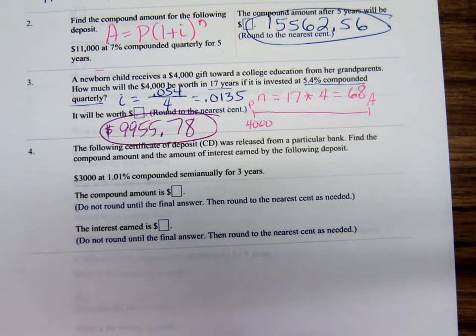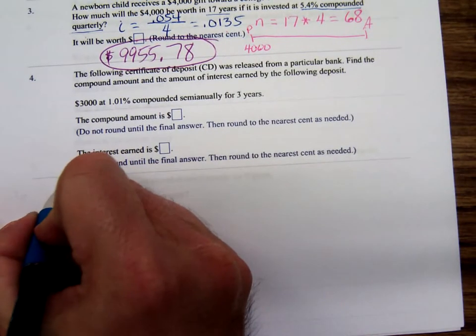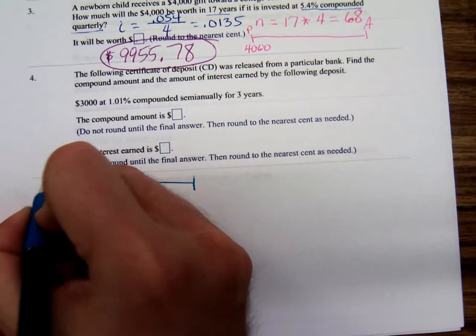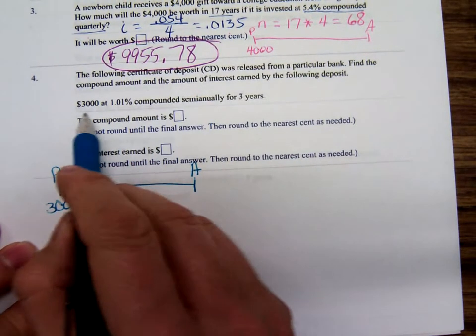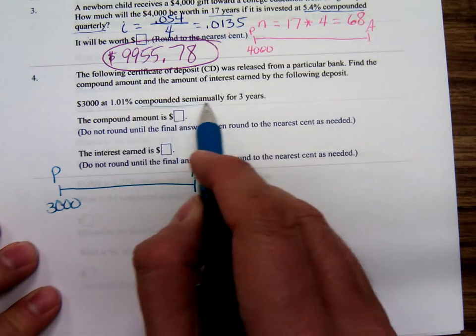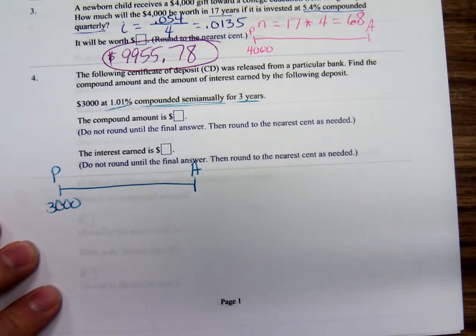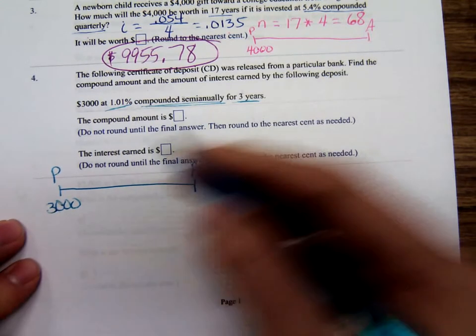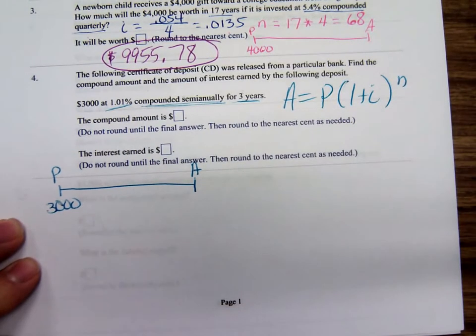So to do this, I'll just move it on up here. $3,000 is being deposited into an account today. The money is compounded semi-annually for 3 years. So semi-annual means what? Twice a year? Every 6 months? So P is 3,000. I'm using that formula, A equals P times (1 plus i) to the n.